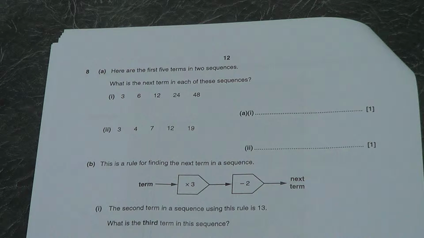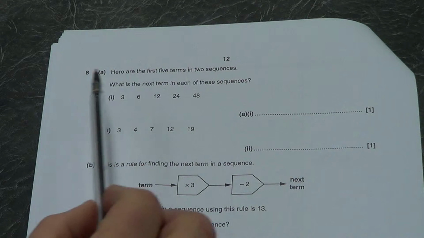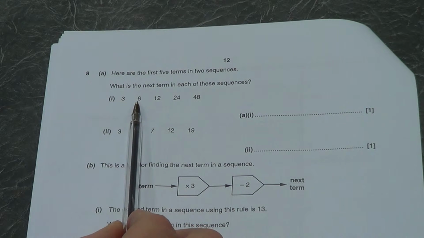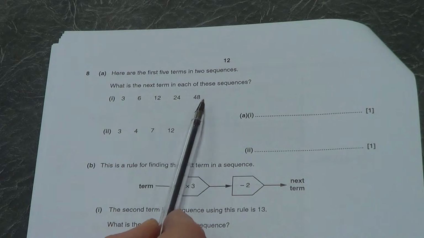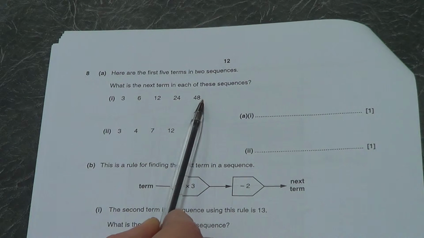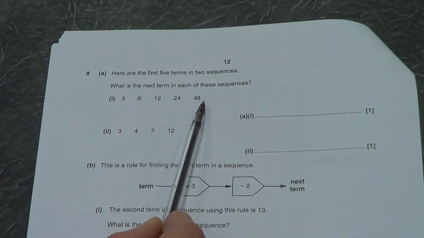Question 8. We've got the first 5 terms in 2 sequences, and we're asked for the next term in the sequence. Now, a lot of time when you get this question, it's just going up in 3s, or it's going up in 4s, or it's going up in 5s. But look at all the numbers in the sequence to make sure you definitely know what's happening. Because if I just go, 3 to 6, it's going up in 3s, and I add 3 onto the end here, I'm going to get it wrong. I need to carefully check every number.